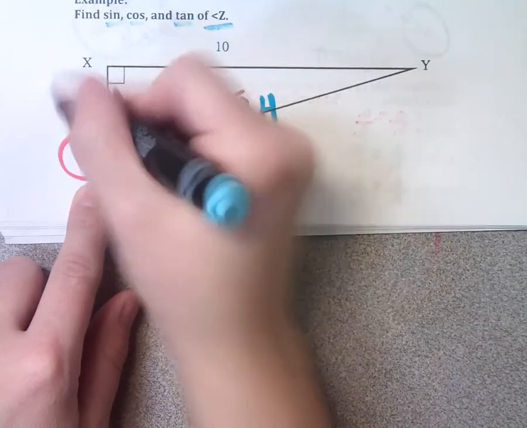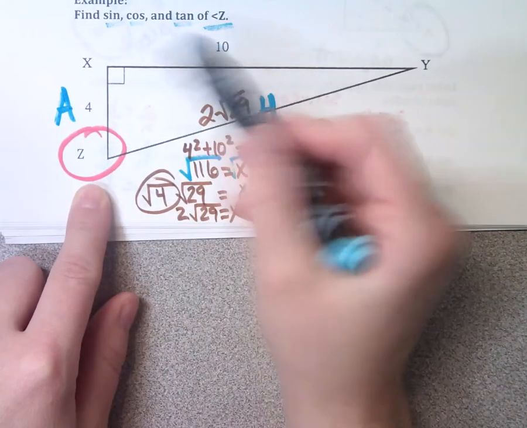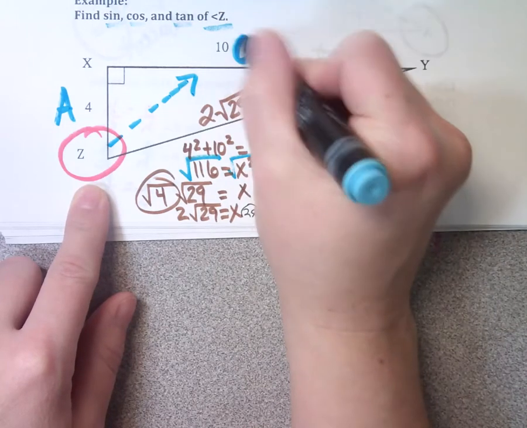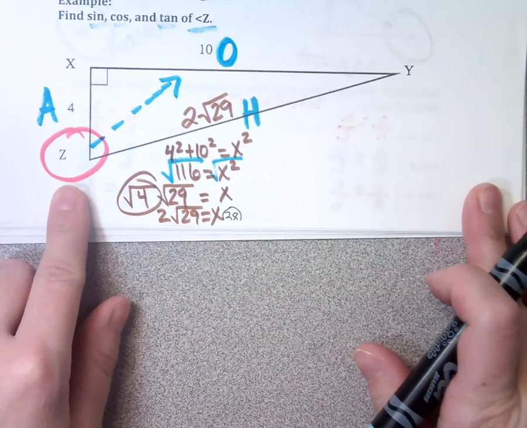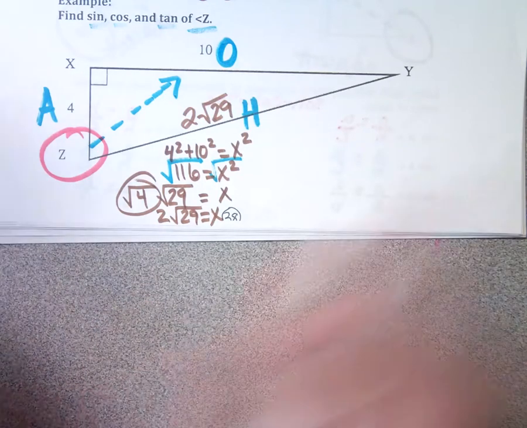Adjacent. It's just right next to it. So the 4 is adjacent. And what would you label the 10? Opposite, because it's all the way across from angle Z. So 10 is the opposite. So once you have your 3 sides and you've marked them with opposite, adjacent, and hypotenuse, you're ready to begin.